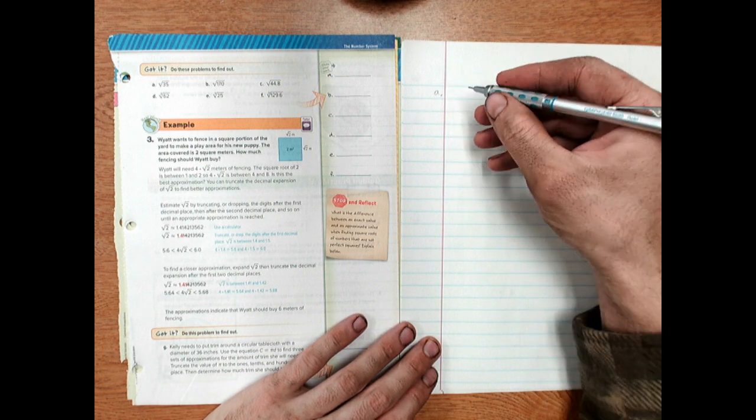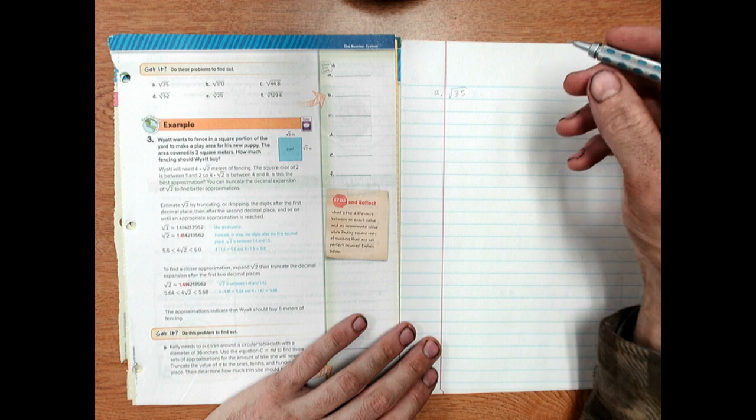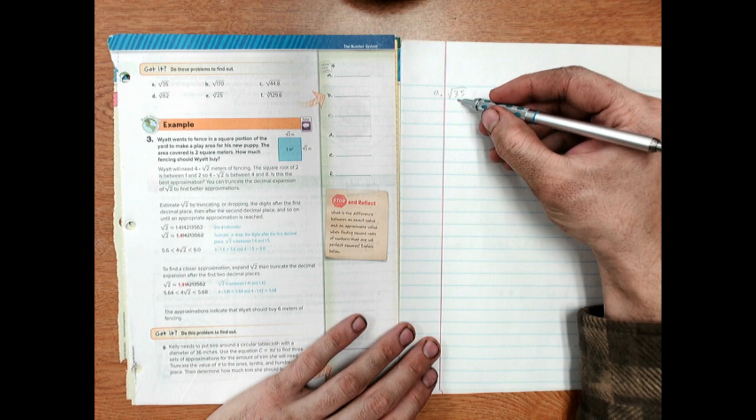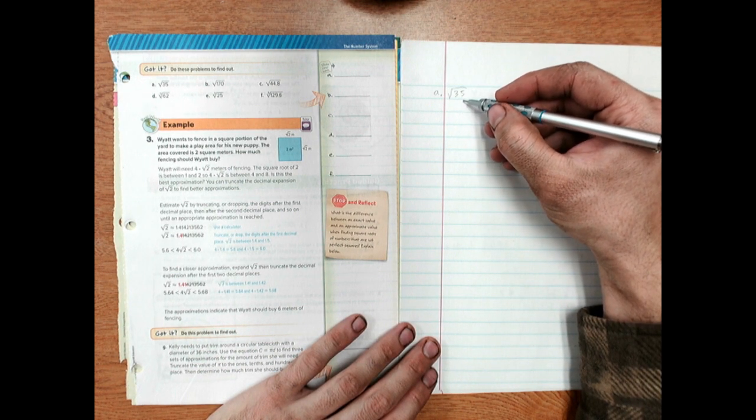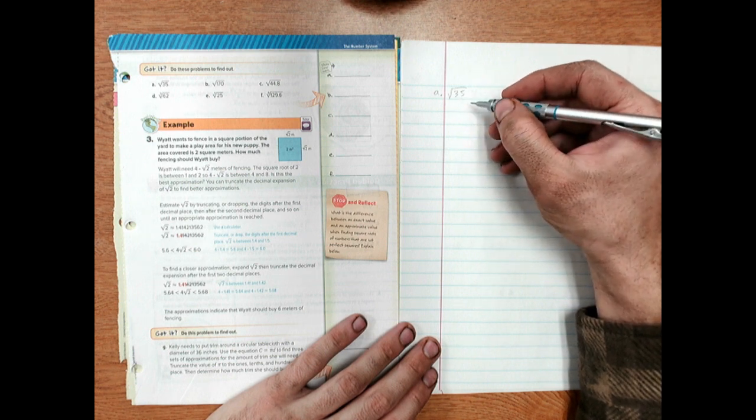A. So we're going to estimate the square root of 35. Well, 5 squared is 25. 6 squared is 36. So we know it's going to be somewhere between those, and we know it's going to be closer to 6.